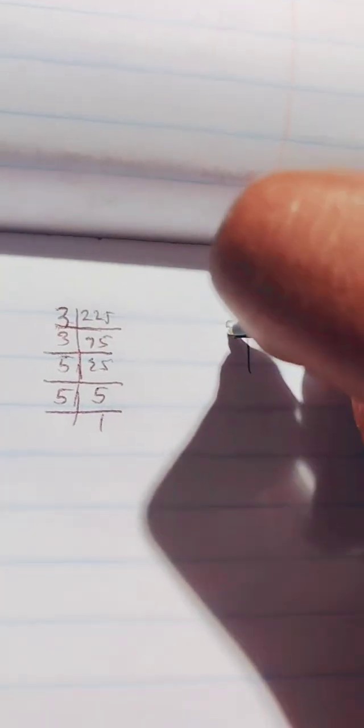How many times does it go into 25? 5 times. The smallest prime number that goes into 5 is 5. Once. Then we go to 35 and do the same thing. The smallest prime number that goes into 35 is 5. How many times? 7. The smallest prime number that goes into 7 is 7. Once.